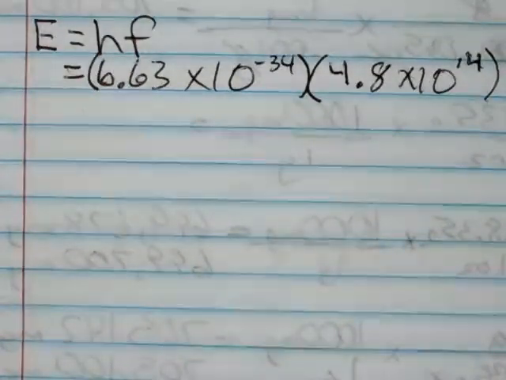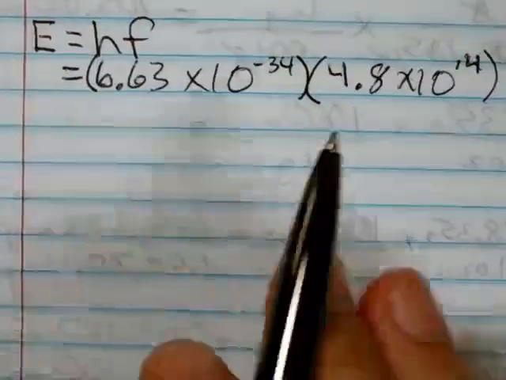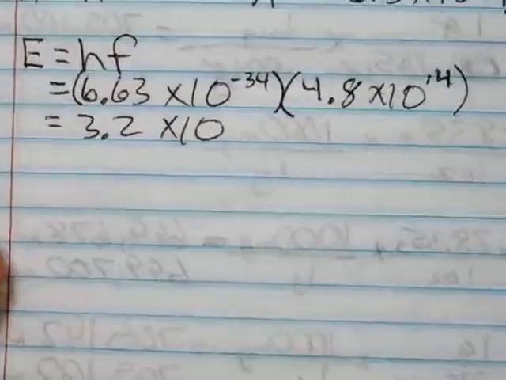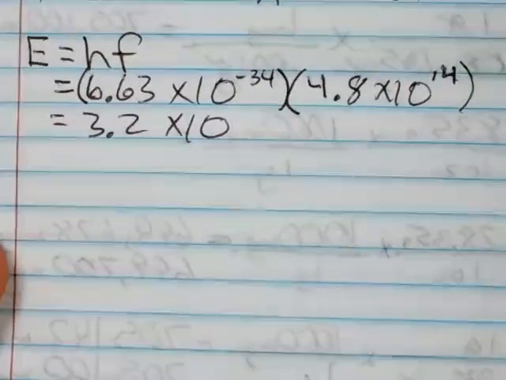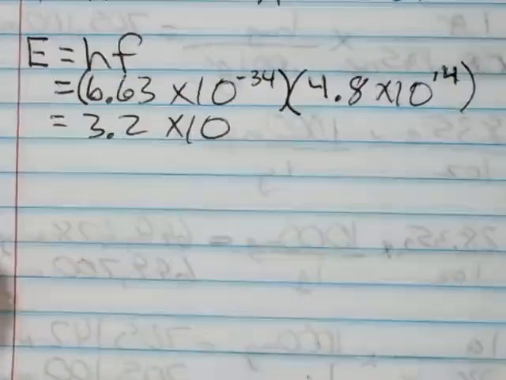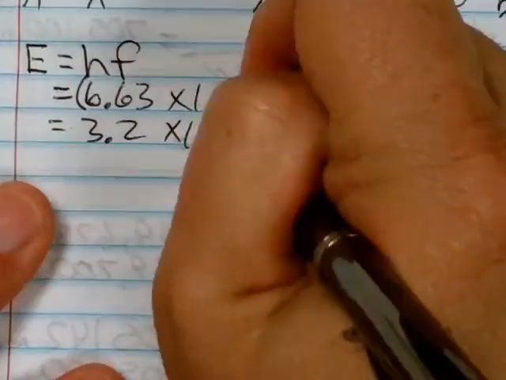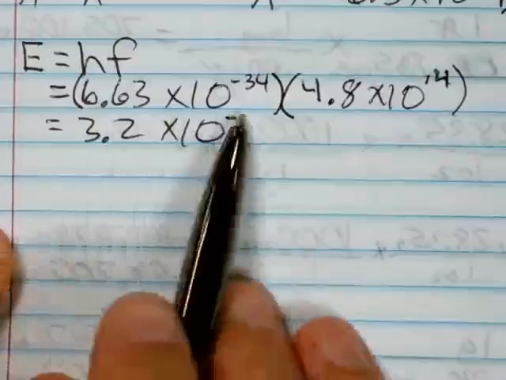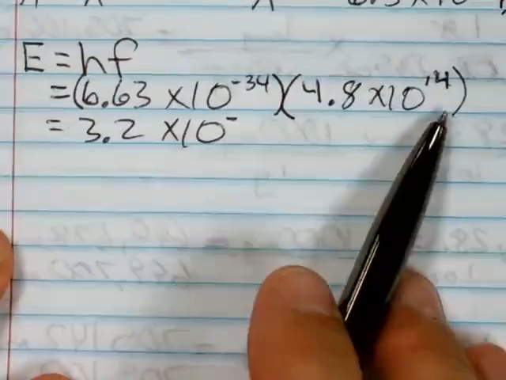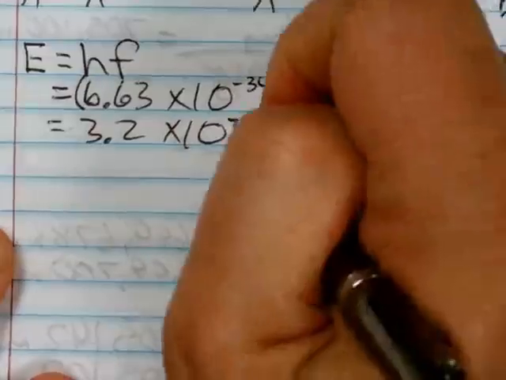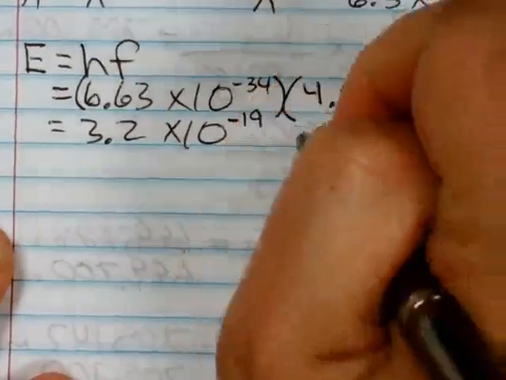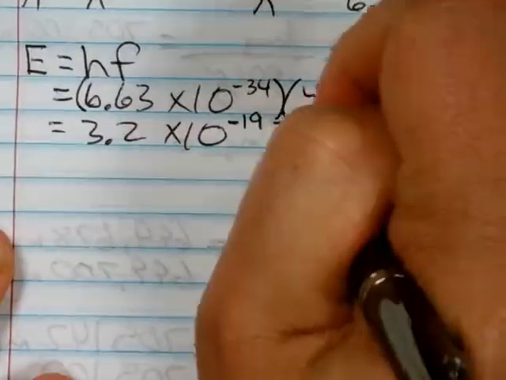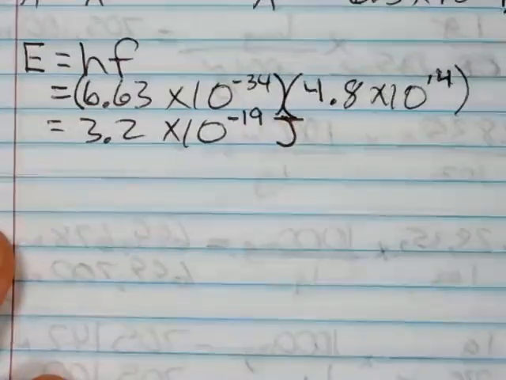Yeah, 3.2. Yep. So good job. 3.2 times 10 to the what? You multiply them together. Did you plug in the scientific notation right here? Yep. So it'll end up being to the negative 19, and that's going to be joules.